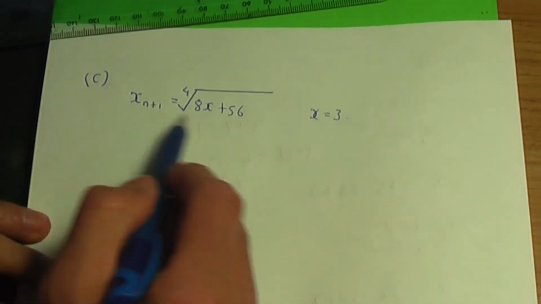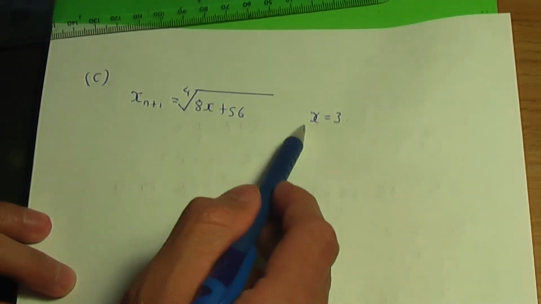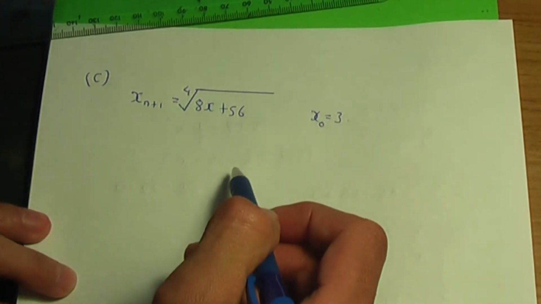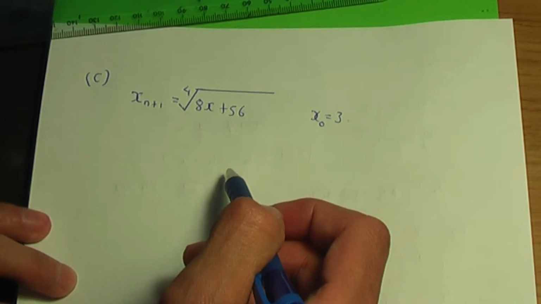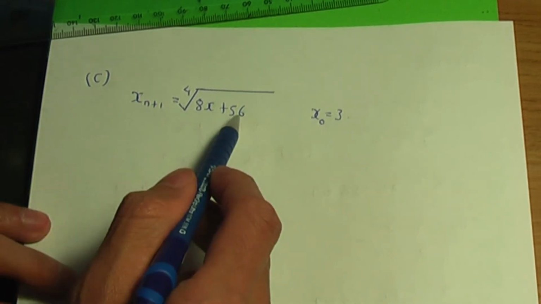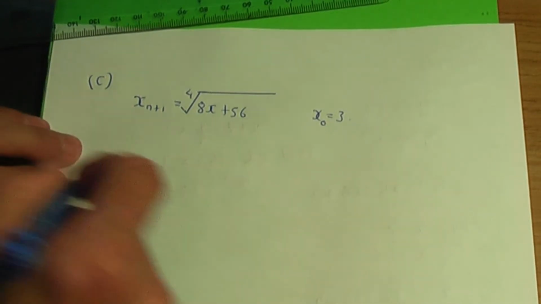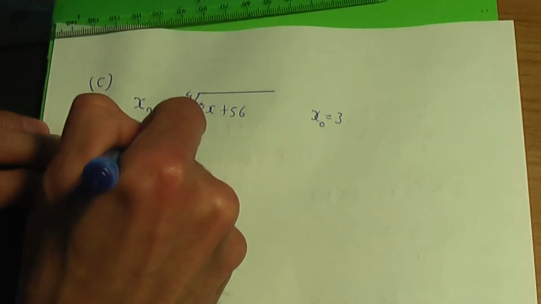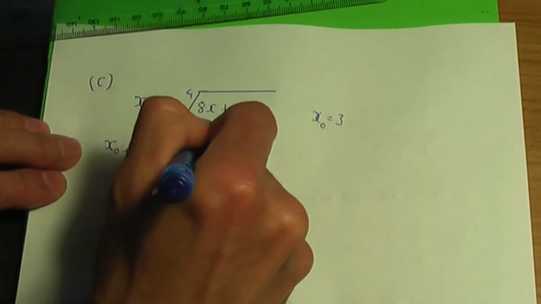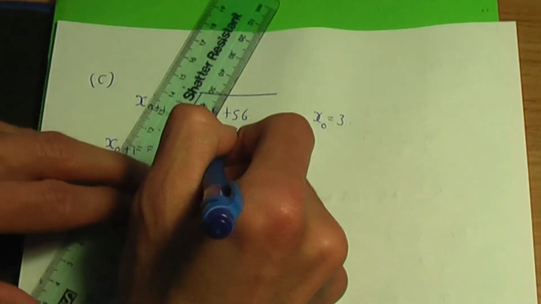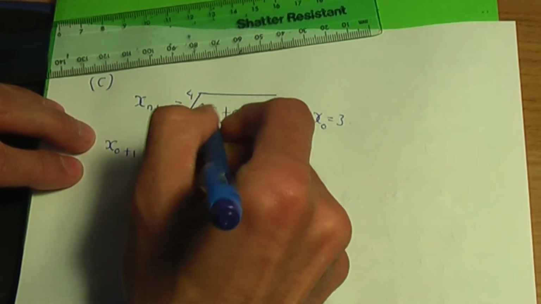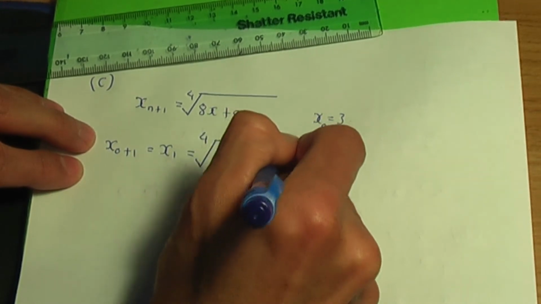So here is the iterative formula, and here is the value that we start from. Now I usually call that value x0. So x0 is the starting value of the process. And what we need to do is put x0 into our iterative formula to calculate x1. So let's do that first. If I put in x0 into the formula, I'll get x0 plus 1, which is x1. And if I replace here, I'll have the fourth root of 8 x0, which is 3, plus 56.